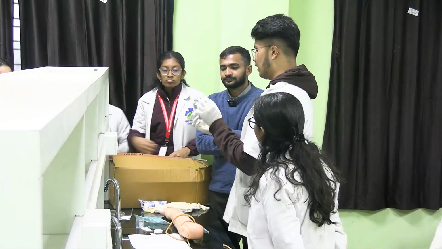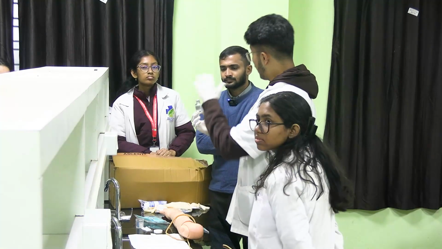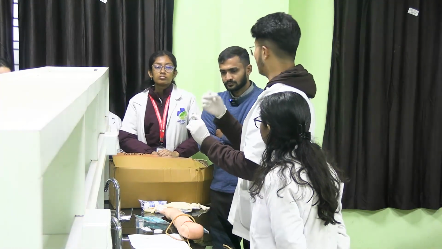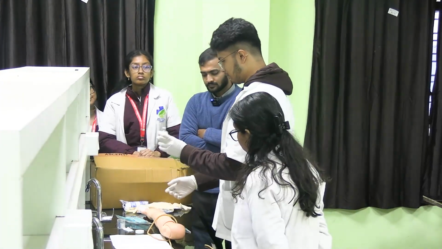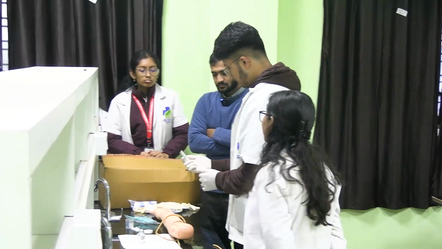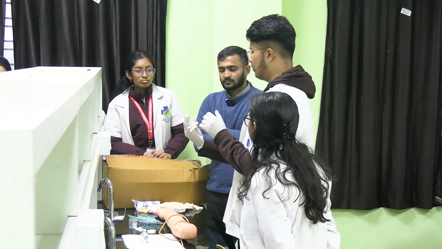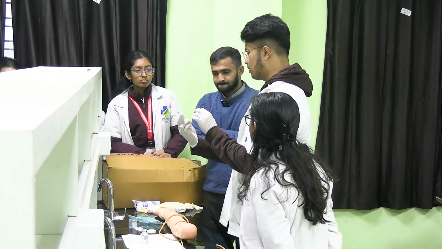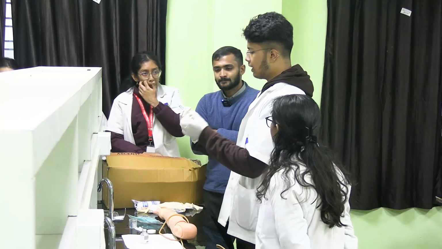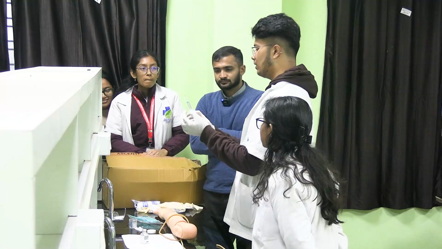Then, sir, I'll have the rubber cap and plastic cap. I'll first remove the plastic cap and use the cotton swab to sterilize the rubber cap. After this, I'll take the needle, sir. For example, my dose will be 1 ml. Before that, check whether the plunger is working. It's working, sir.